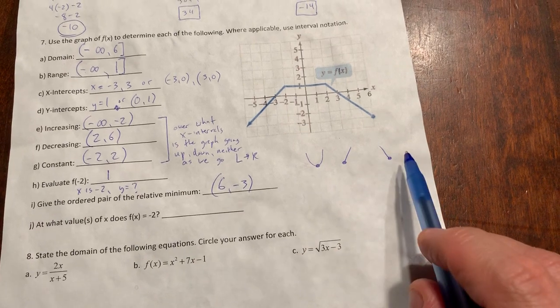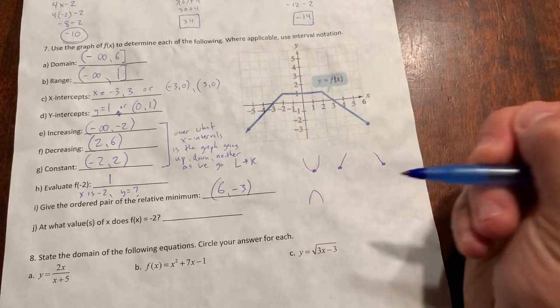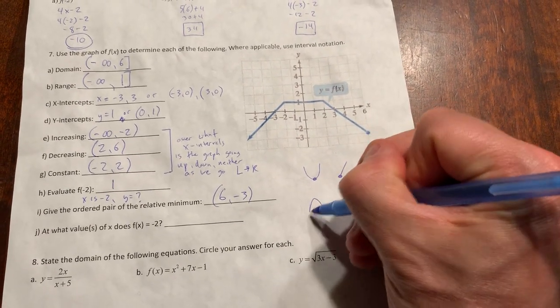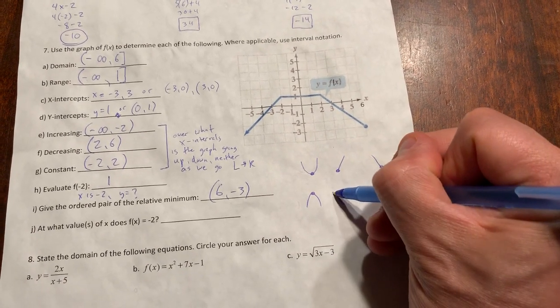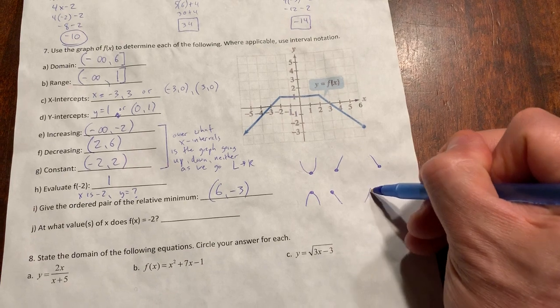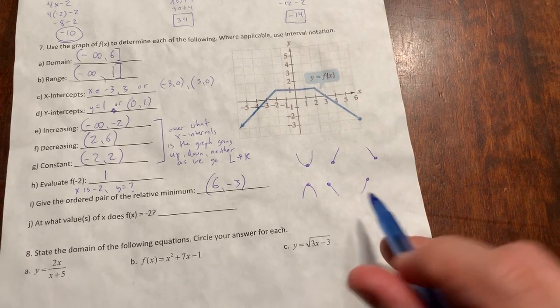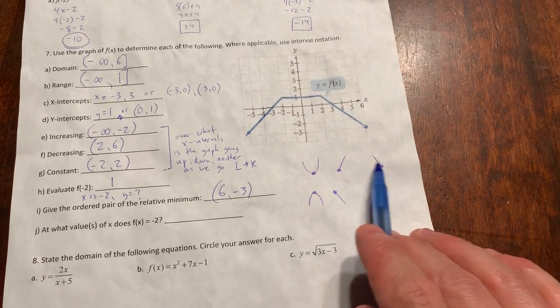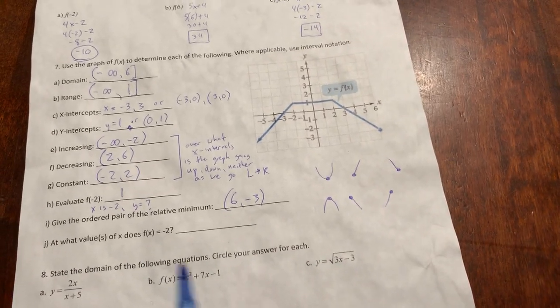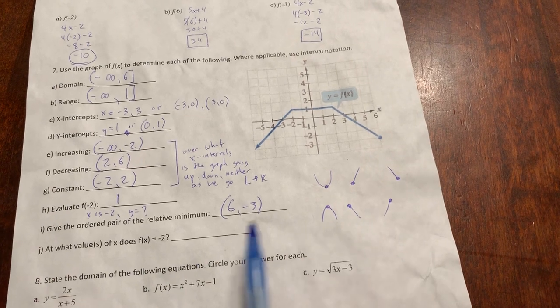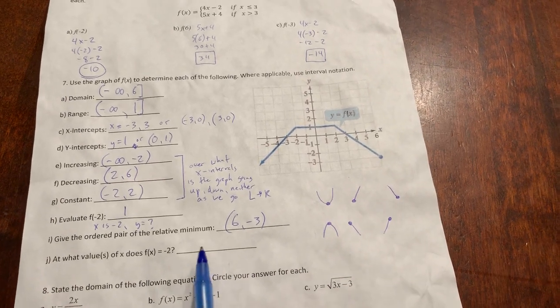Maxes could look like the exact opposite. Either a peak, doesn't have to be a rounded one, could be sharp, like an absolute value or something. That'd be a max. This could be a max, or that point could be a max. Notice how they all are closed circles for endpoints. Open circles are never maxes or mins for endpoints. That's just a quick recap of maxes and mins.